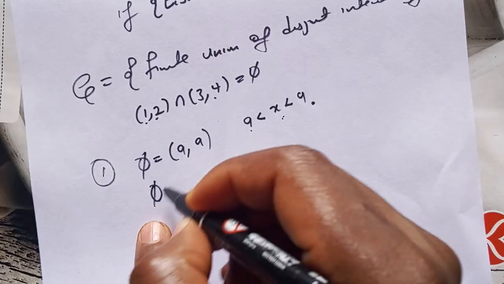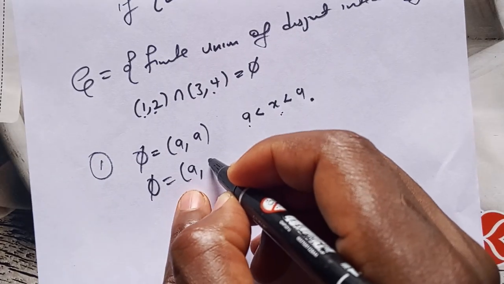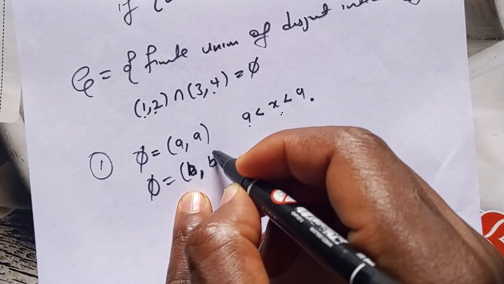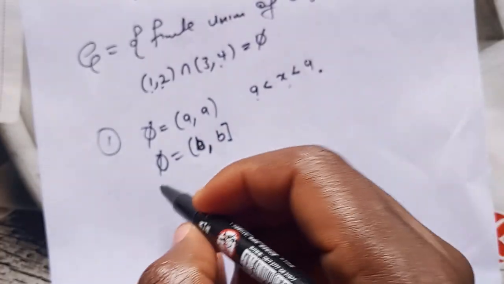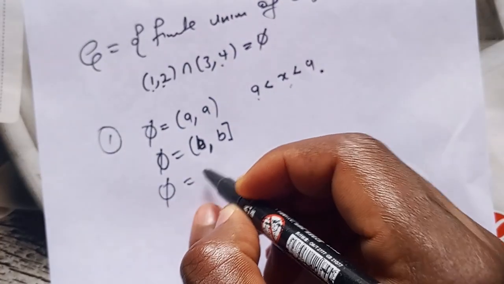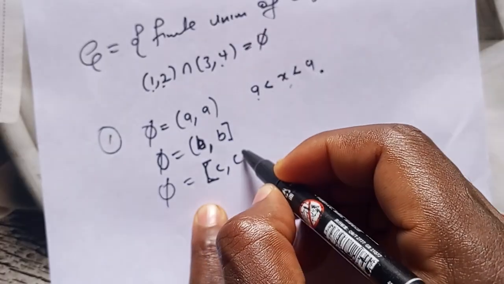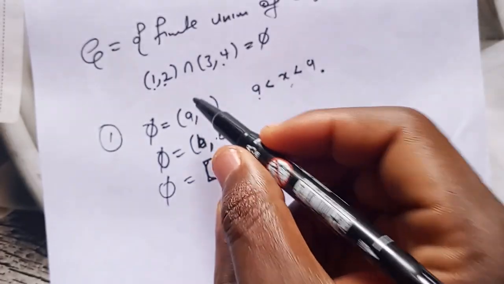Also, you can say an empty set is (a, b), let's use b, comma, this is also an empty set. And an empty set can also be written this way. Of course, this is also an empty set.